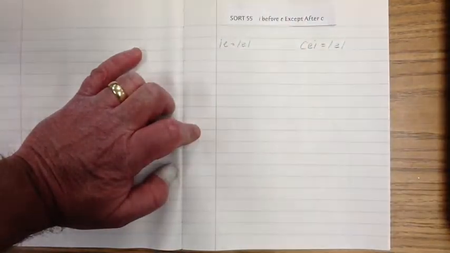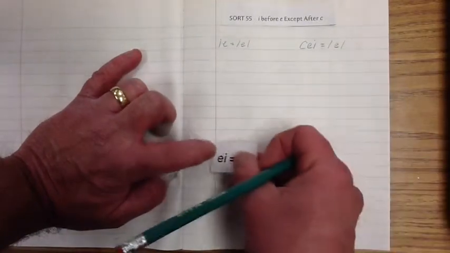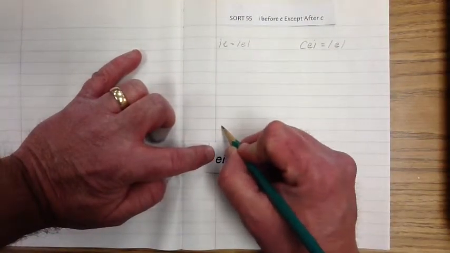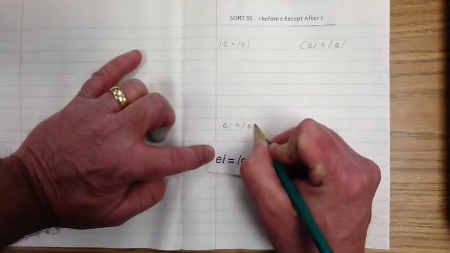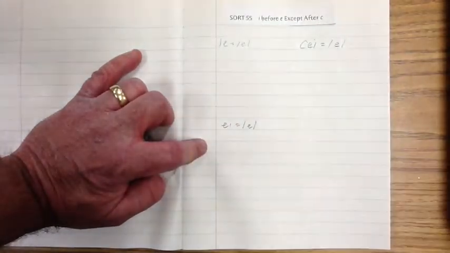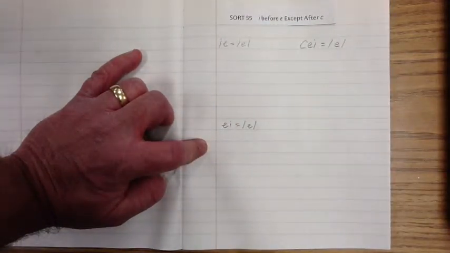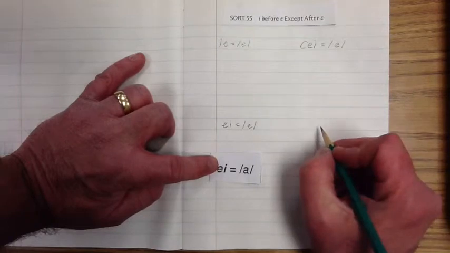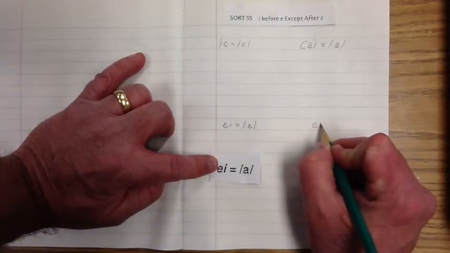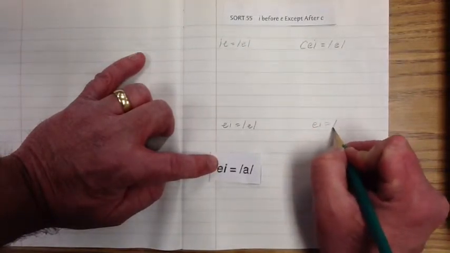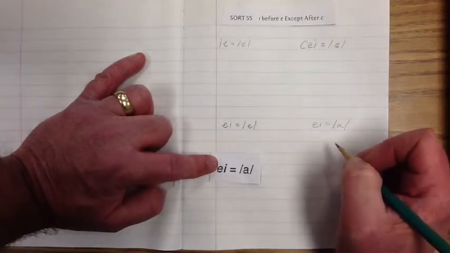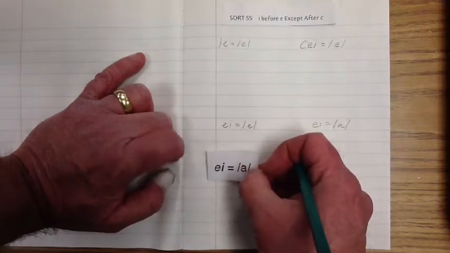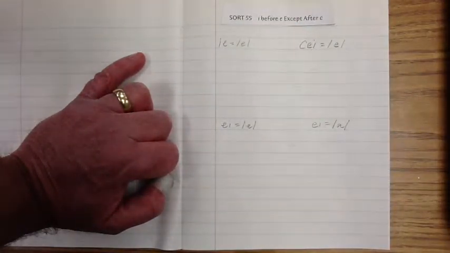An E sound. Let's drop down a few lines and pop in our next exemplar, which is EI. And then again, that's going to equal a sound. And then last but not least, we've got an EI. And this EI is going to equal a sound, and this sound's going to be an A sound. Alright, could be long, could be short. Let's bring in some examples.